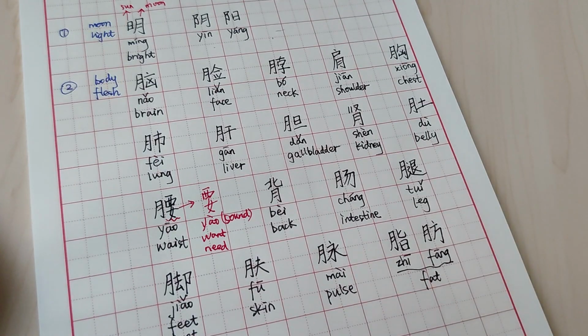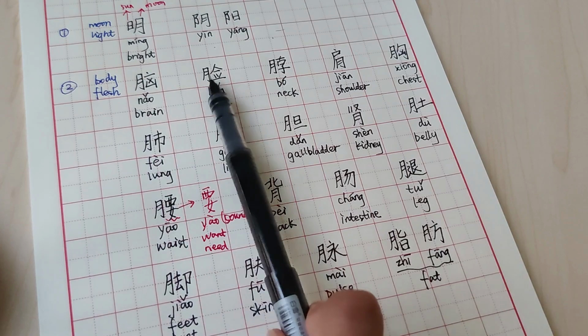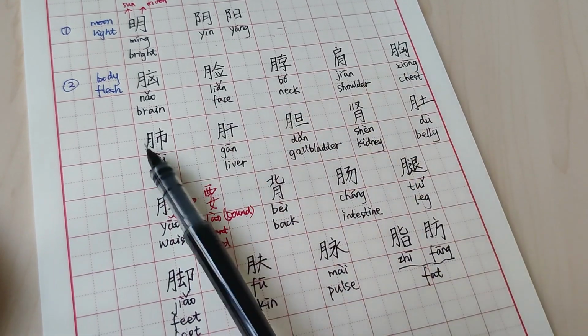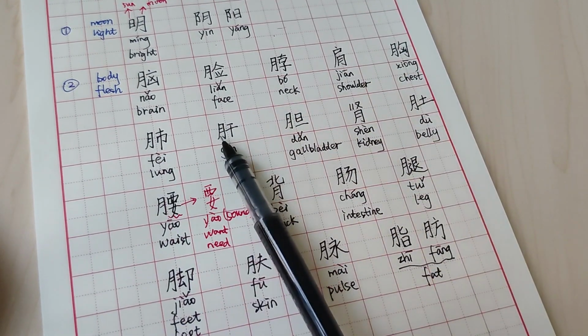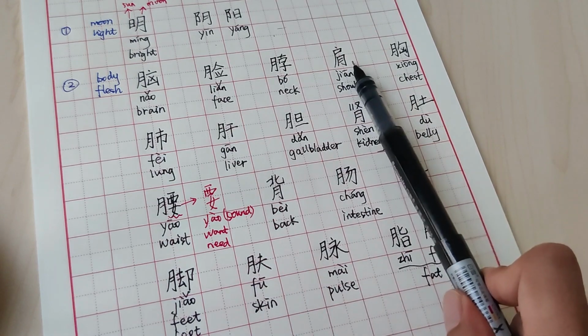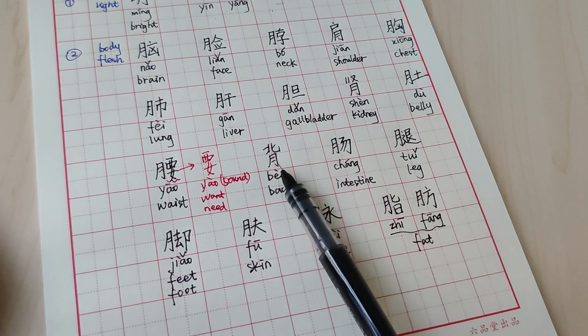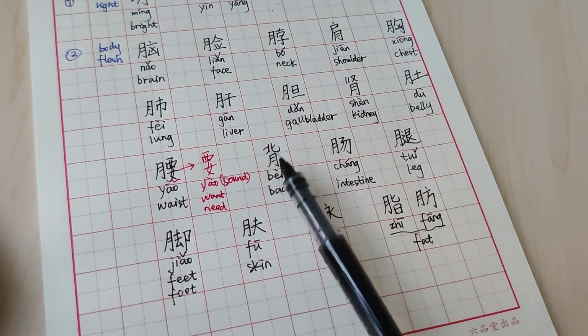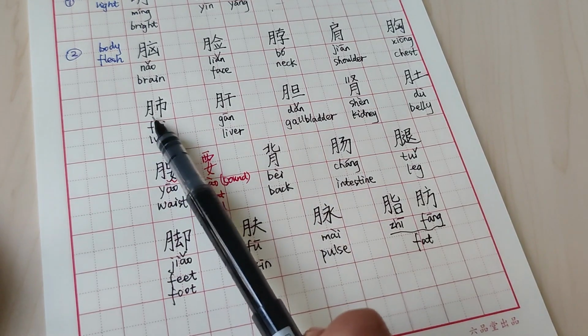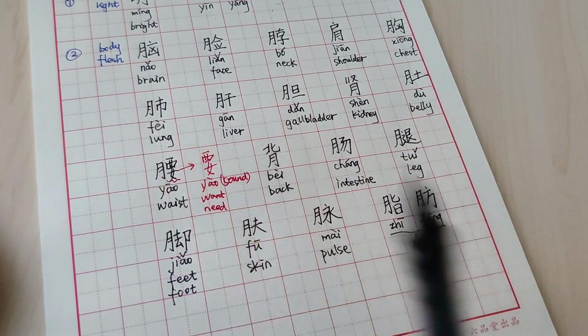So as you can see up here, most of the moon radical, they're on the left side of the character, and some of them, they will be at the bottom part of the character. But in general, they're more likely to be on the left side of the character.